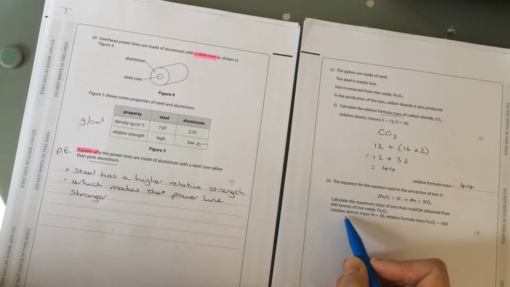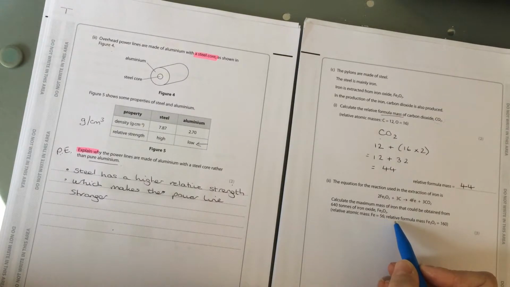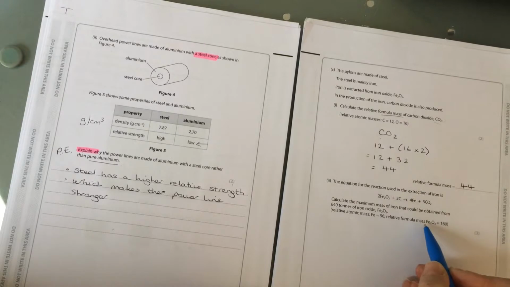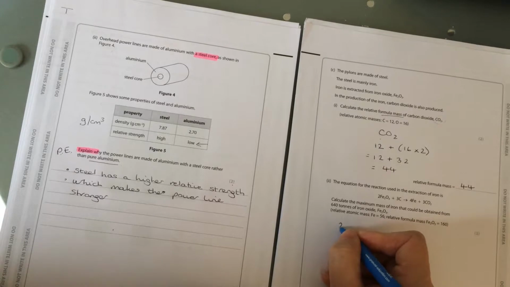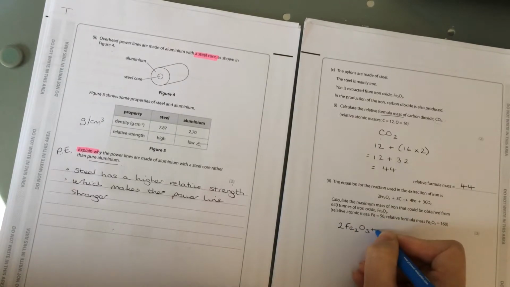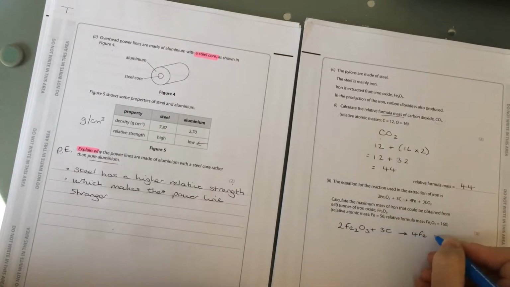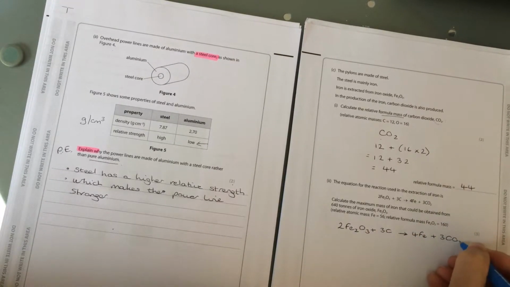And again, they've given me the atomic mass of iron, which is 56, and they've also given me the formula mass, so I don't have to work it out, of iron oxide Fe2O3, which is 160. So I'm going to write my equation out again so that I can see exactly what's going on. So I have 2 Fe2O3 plus 3 carbons makes 4 irons plus 3 CO2s.